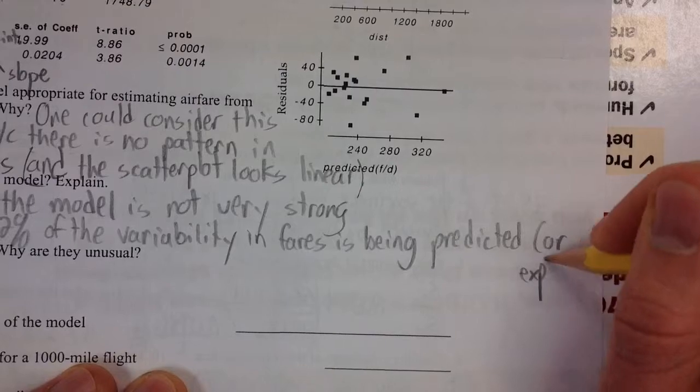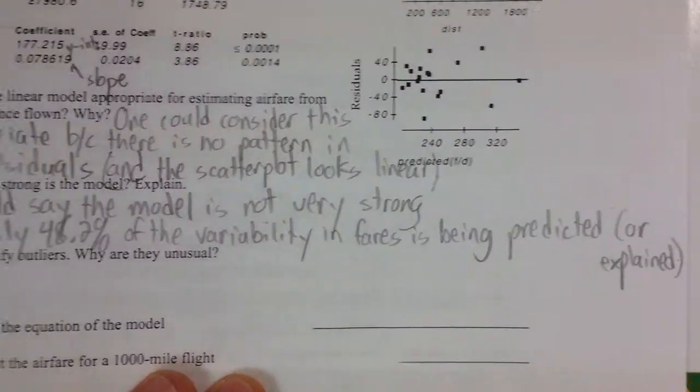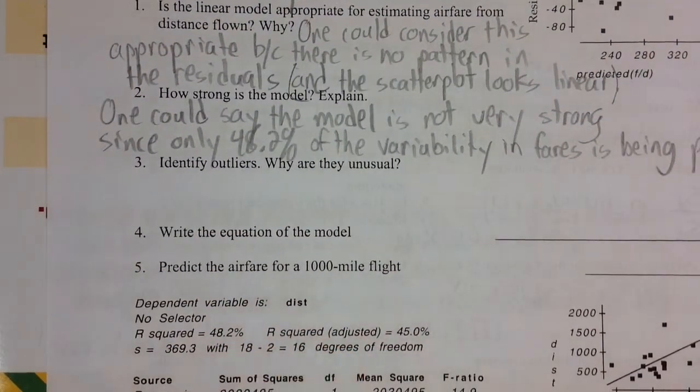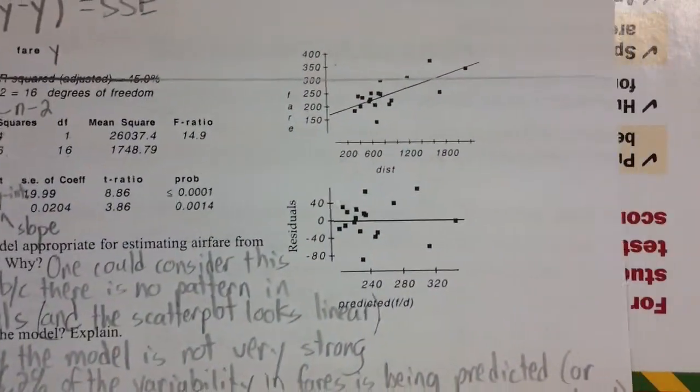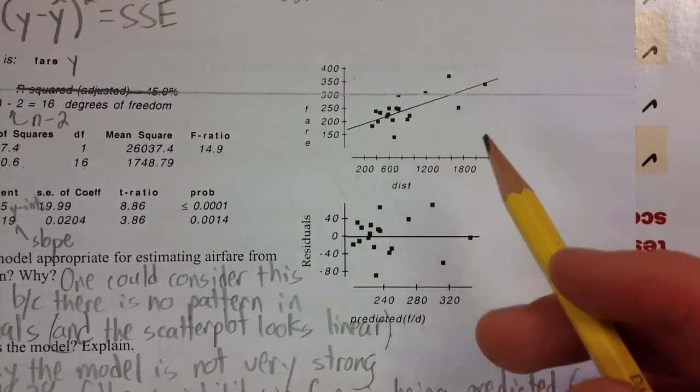You also see the word explained. So if they ask you about strength of model, I would use R squared. And I would also take a look at the scatter plot, because you can have a high R squared with an outlier.